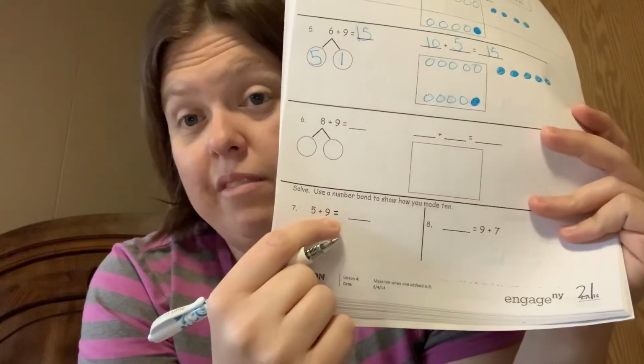Okay, let's look at number 7. We're going to solve. So use a number bond to show how you made 10. So we're going to do the same thing. We're going to need to make the 9 into a 10, so we have to borrow from the 5. So I'm going to split the 5 into 2 parts.